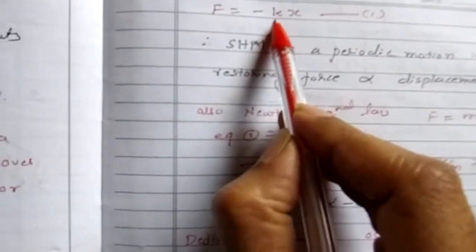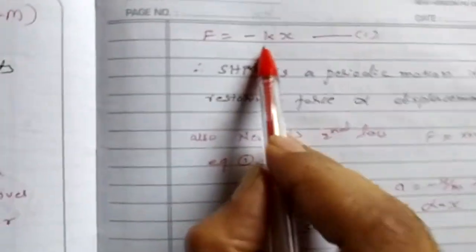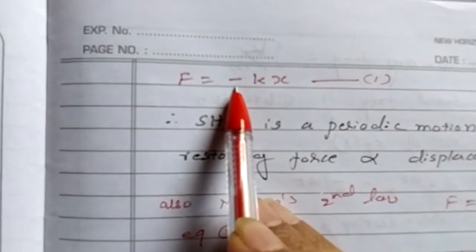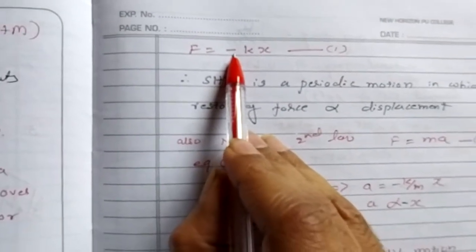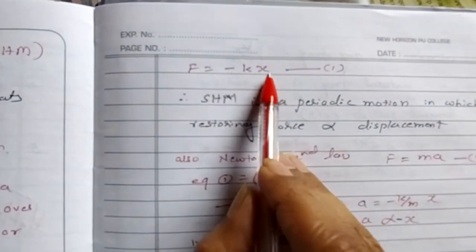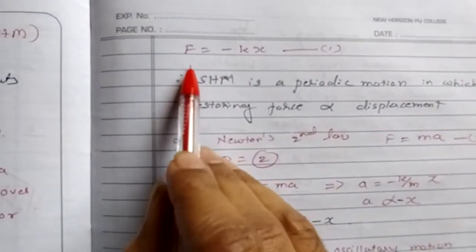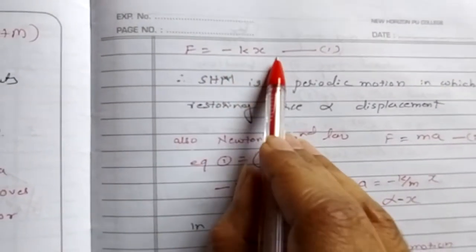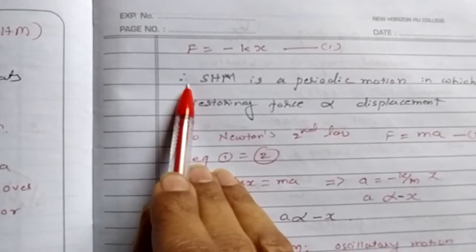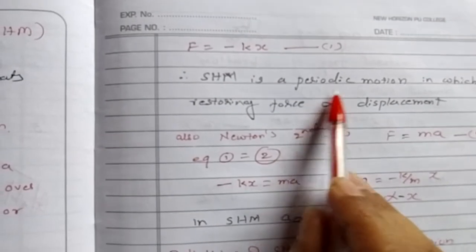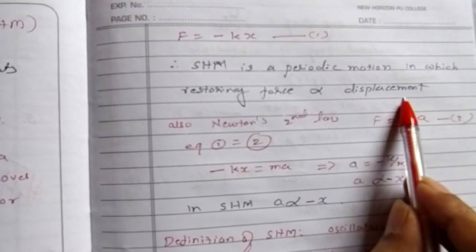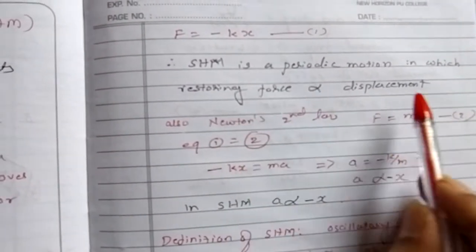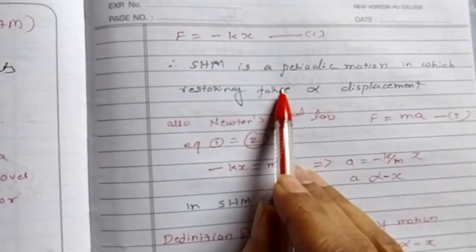So F is equal to minus Kx, where K is the proportionality constant. How has the minus come here? The minus indicates that the restoring force is proportional to displacement and acts in a direction opposite to the displacement. This is the definition of simple harmonic motion: F is equal to minus Kx. We can make one short definition: simple harmonic motion is a periodic or oscillatory motion in which the restoring force is proportional to the displacement and acts in a direction opposite to the displacement.